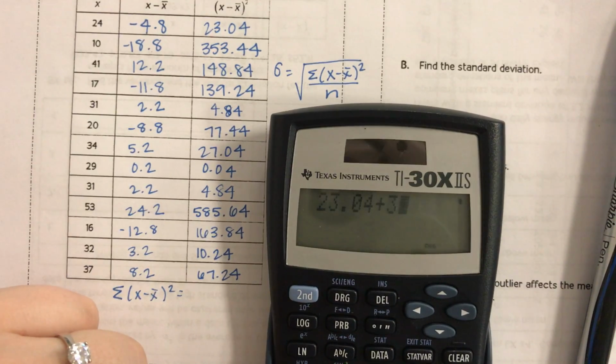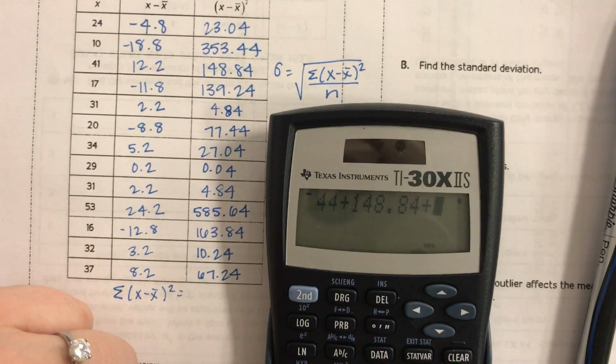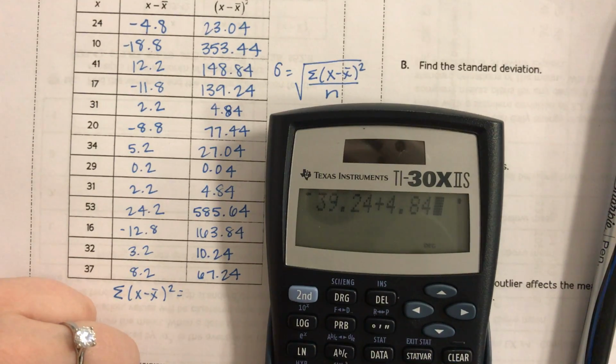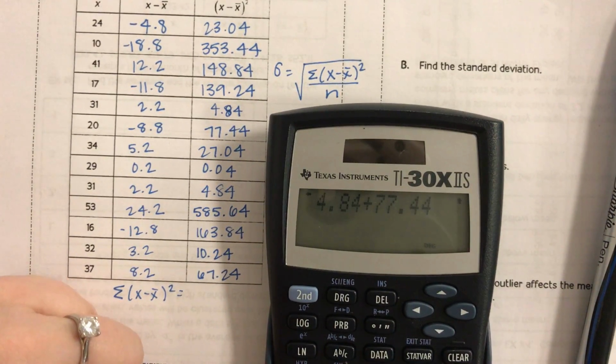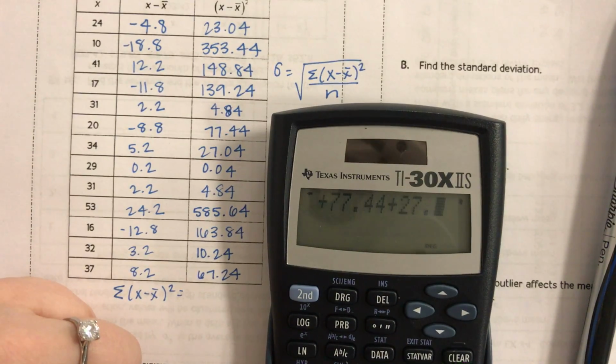23.04 plus 353.44 plus 148.84 plus... I'm actually doing this so that you can see how to do it, because I would rather you see the process than me just telling you, oh, here's the answer. I want you to see how this is done so that when you go to do it, you can do it yourself.